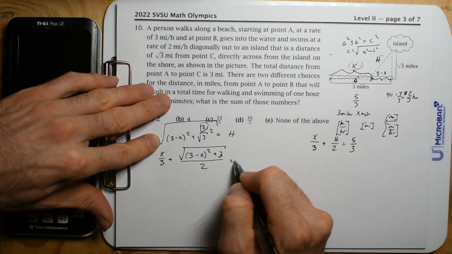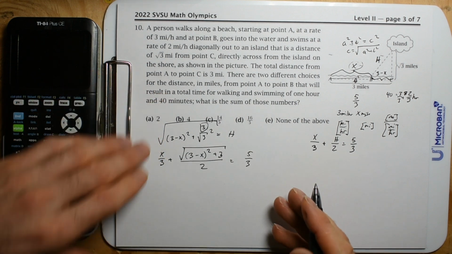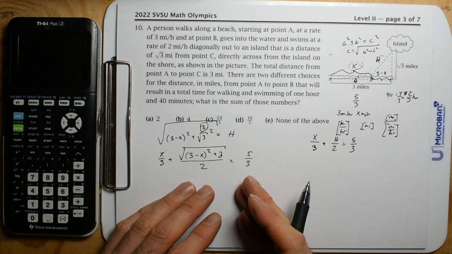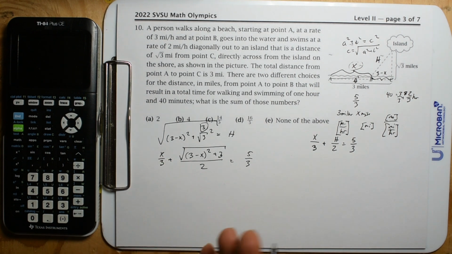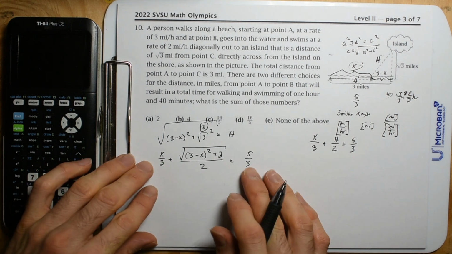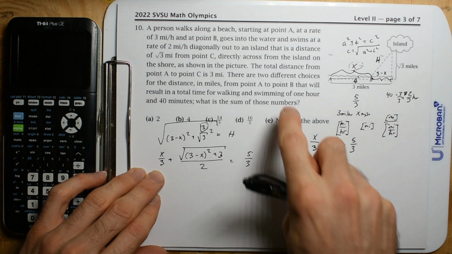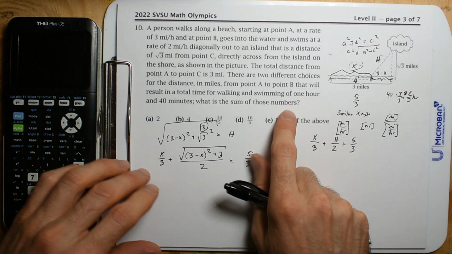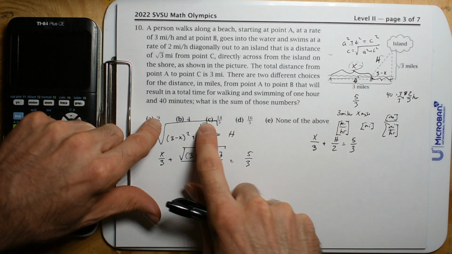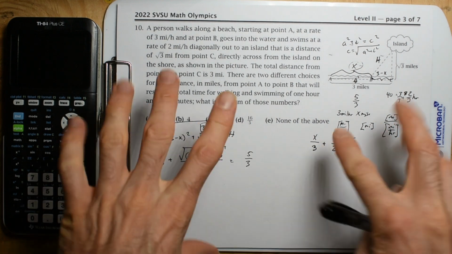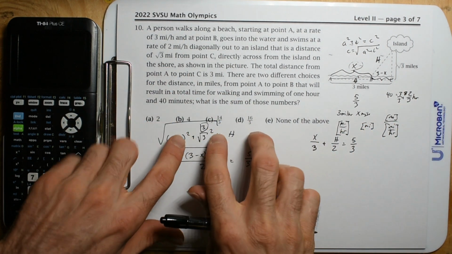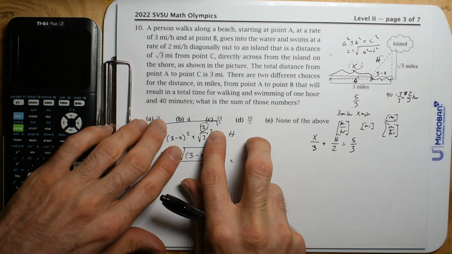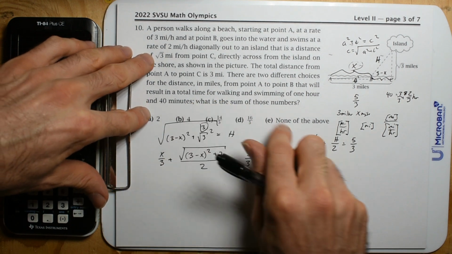Divided by 2 is equal to 5 divided by 3. So this is still wild. I really don't know how you would solve this in under a minute, because I also took a look at these solutions and they seem to all jive. You know what I mean? There's nothing funky about these.